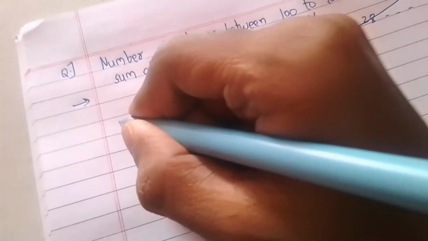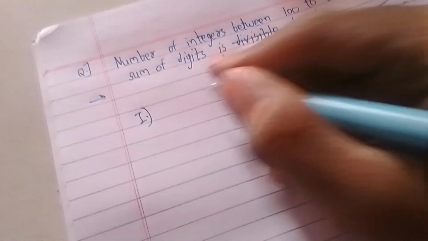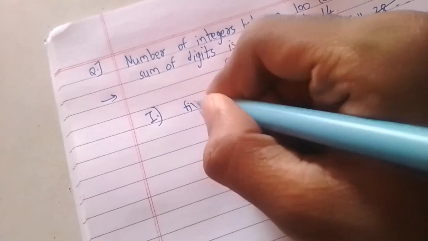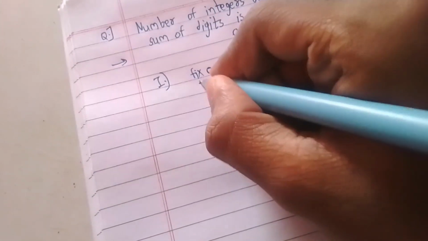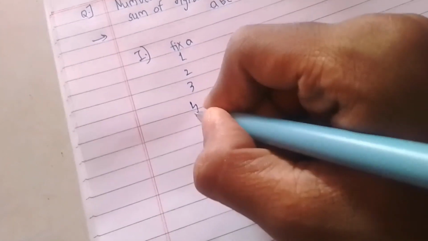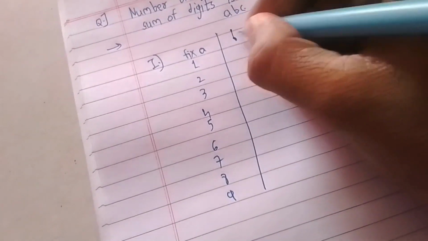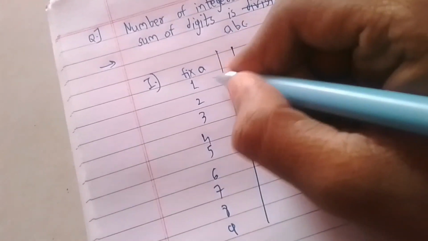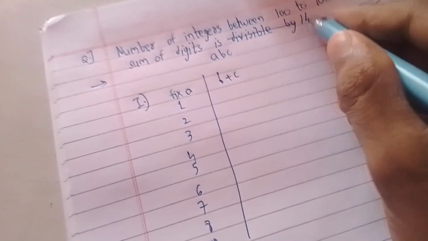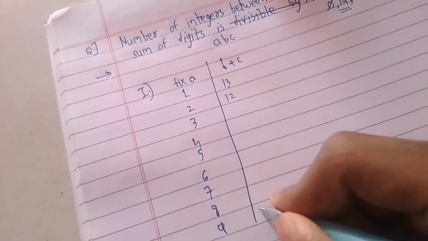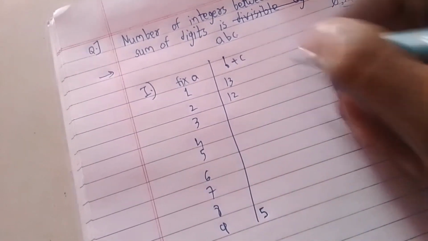Now there are 3 methods to solve it. The first method is fixing A, and I can fix A as 1, 2, 3, 4, 5, 6, 7, 8, 9. And then B plus C is the sum that is required. So of course the sum is total 14. So this one will be 13, here 12 and so on, up till here the sum will be 5.